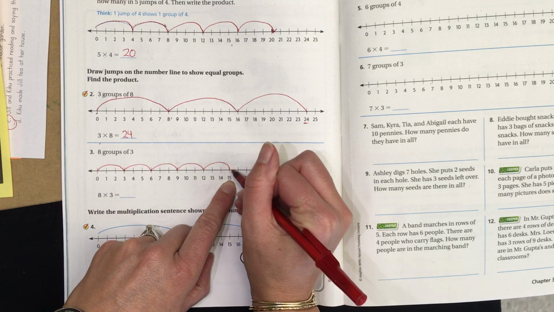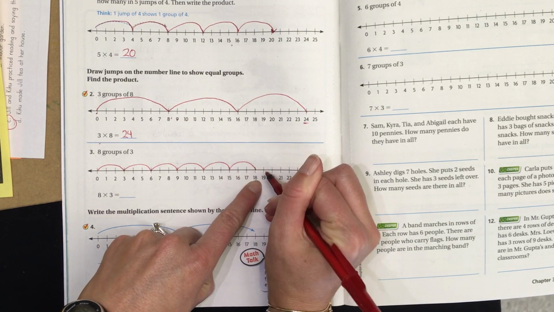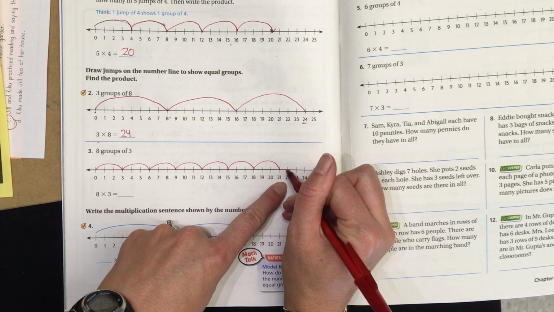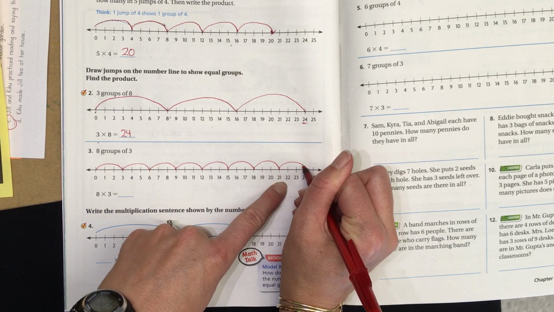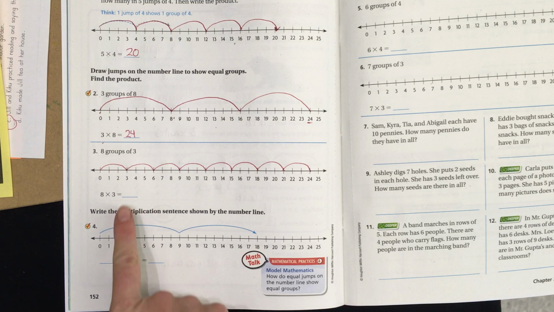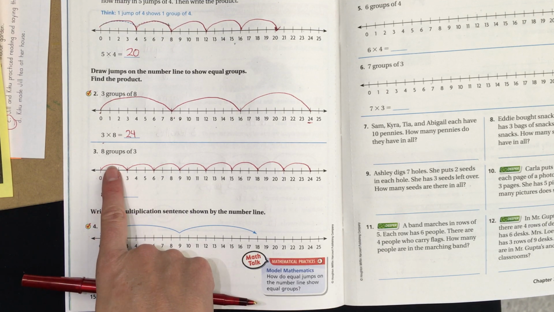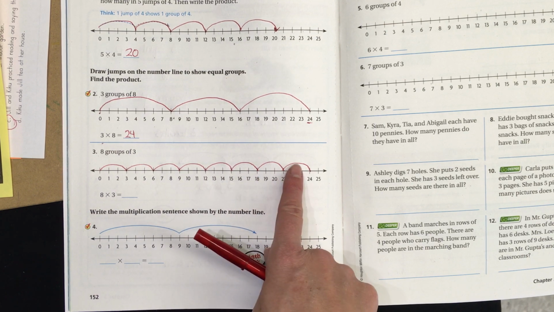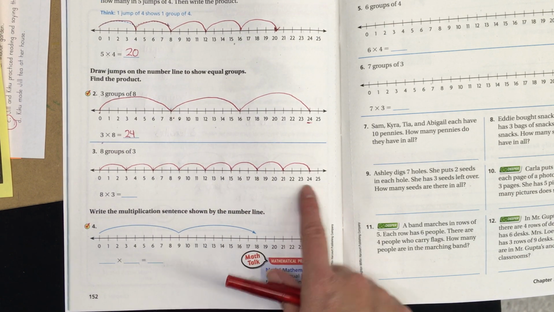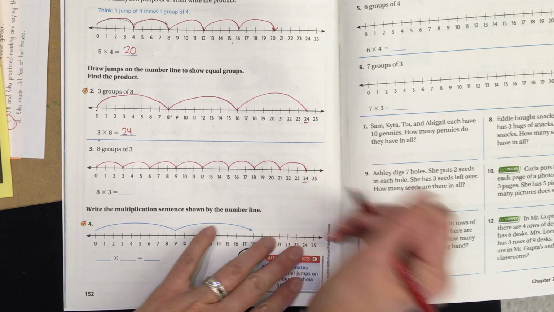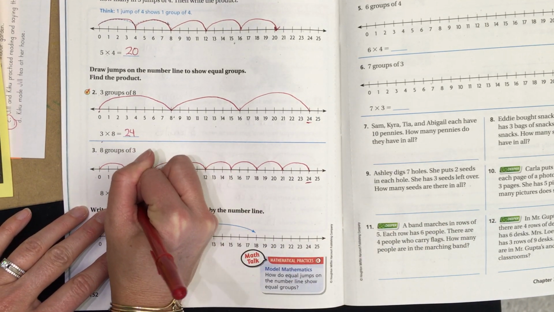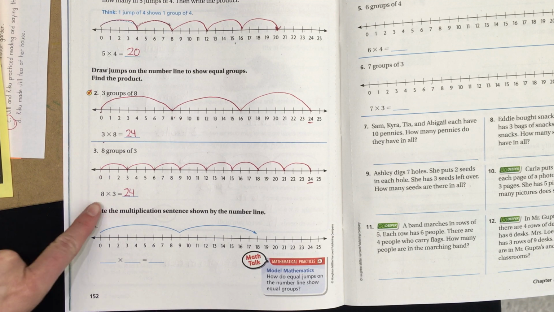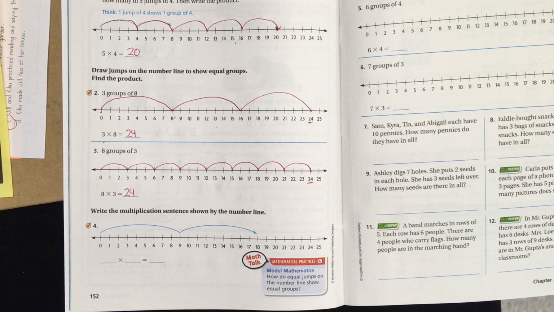1, 2, 3. Okay, let's make sure that we have jumped 8 times. 1, 2, 3, 4, 5, 6, 7, 8. Very good. And our answer is 24. So you see 3 times 8 equals 24, 8 times 3 equals 24.